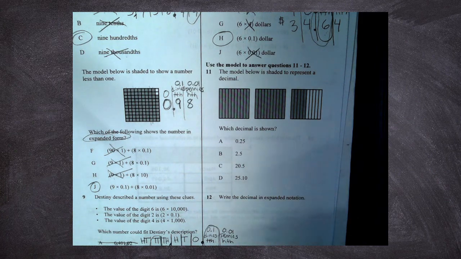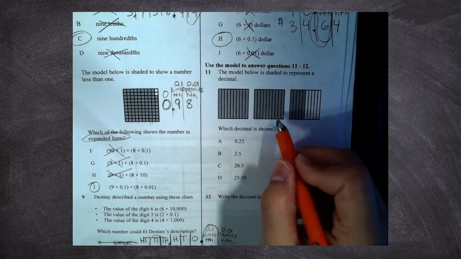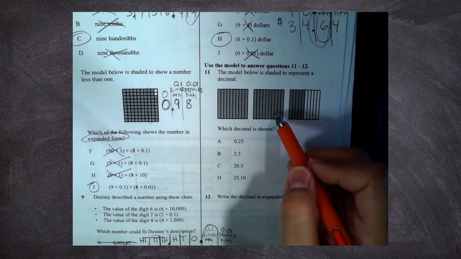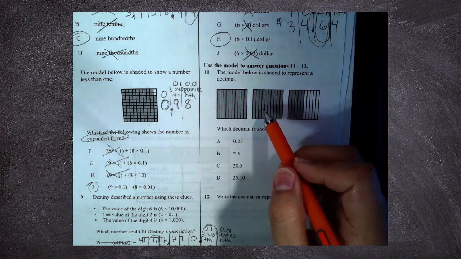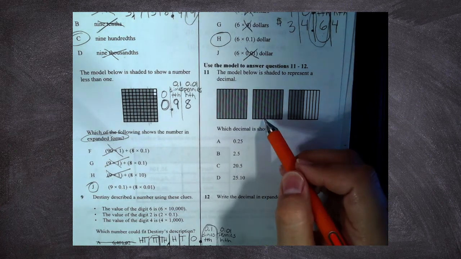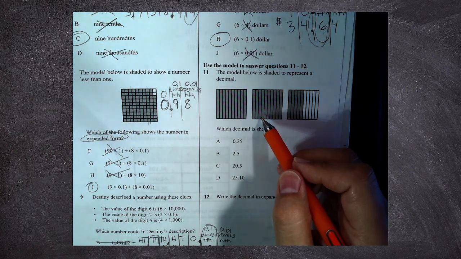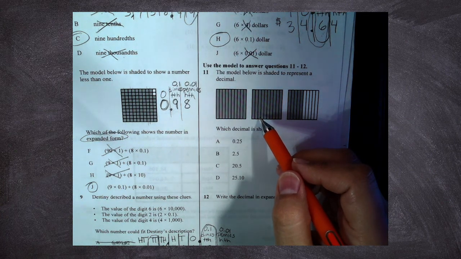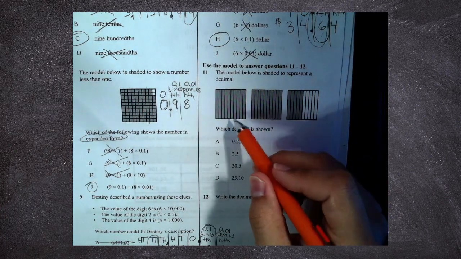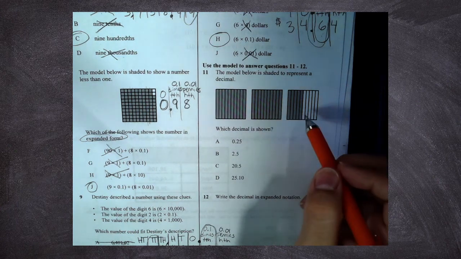Number 11. The model below is shaded to represent a decimal. So they give us some models here. A few of these models are completely shaded in. Everything is colored in. How many models have everything colored in? The whole thing is shaded. Ezekiel, how many models are shaded in all the way? Whole thing is shaded.